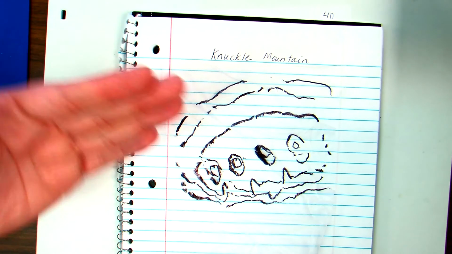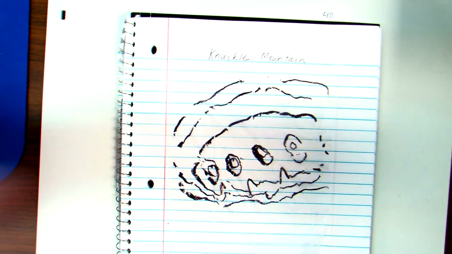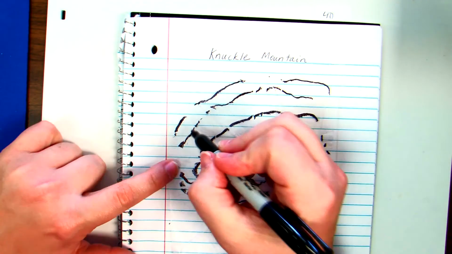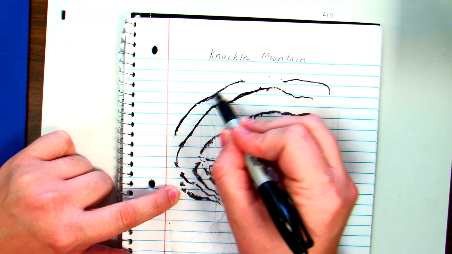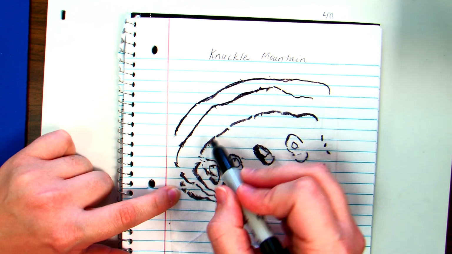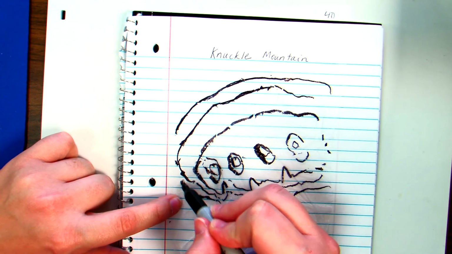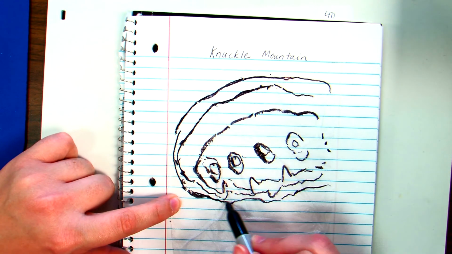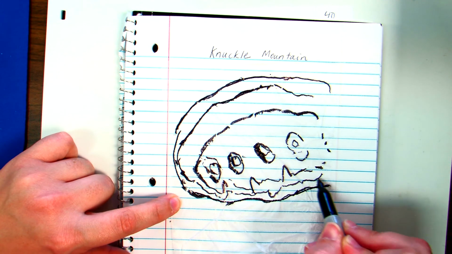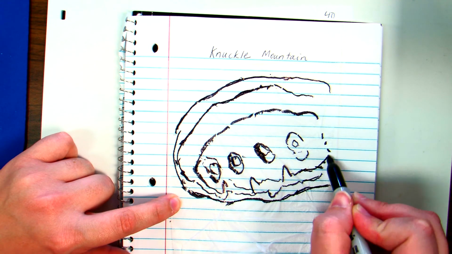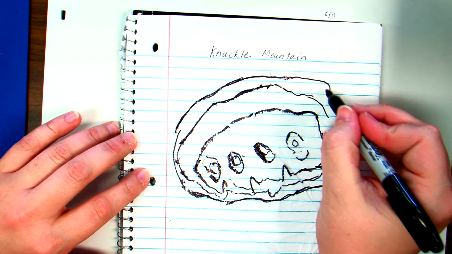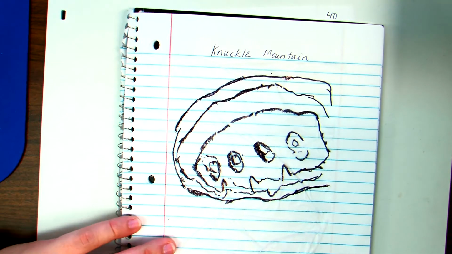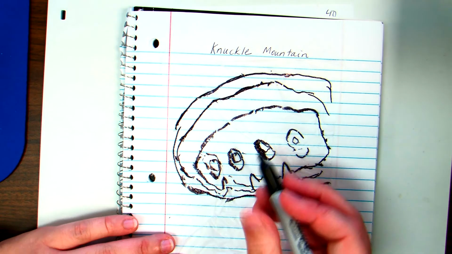Or I'm going to smash it. Okay. Now I'm going to clean these lines up. Okay. So, that kind of looks like a topographic map, doesn't it?